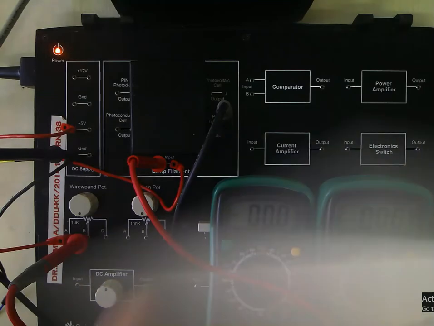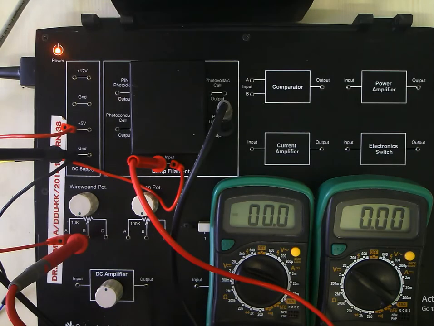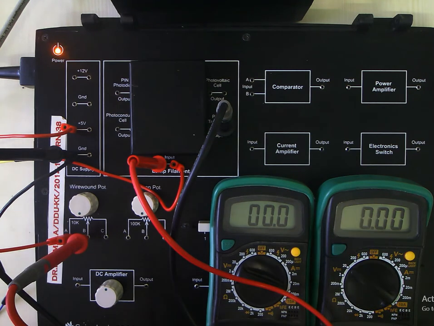Why? Because at what value of current you want the switching to be done. Now this is a very arbitrary statement, what value of current. Actually, we are interested in knowing the voltage across the phototransistor.